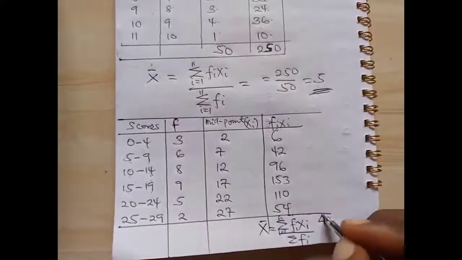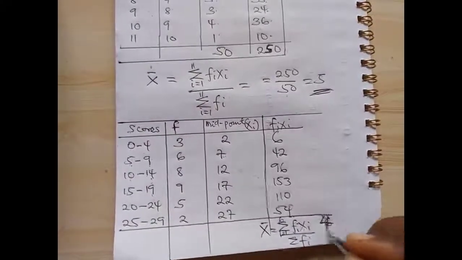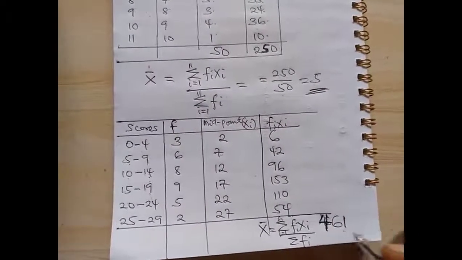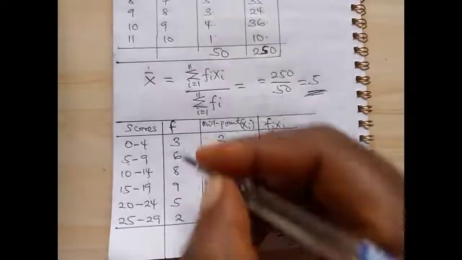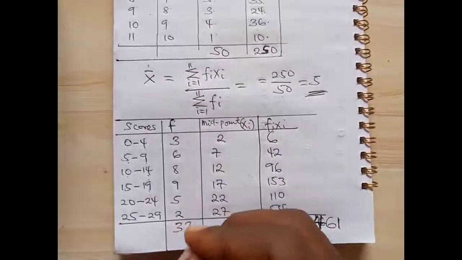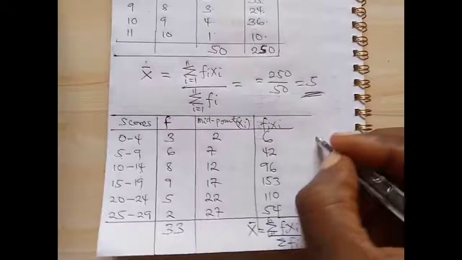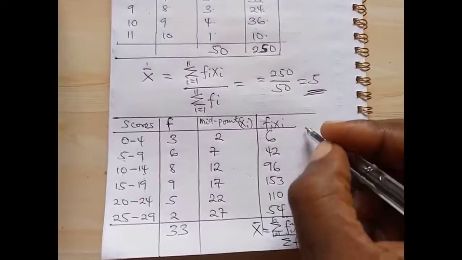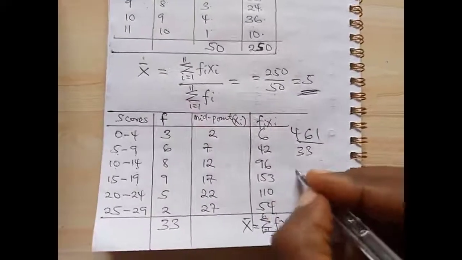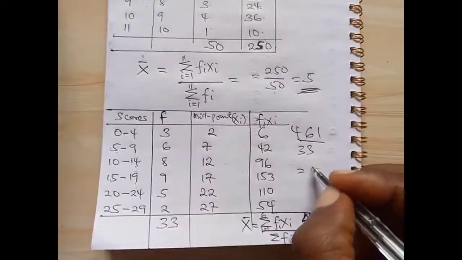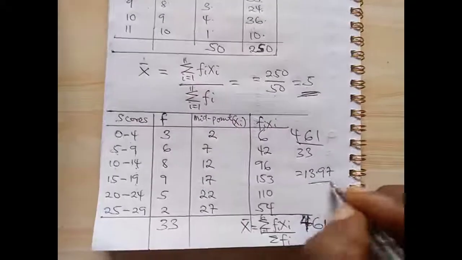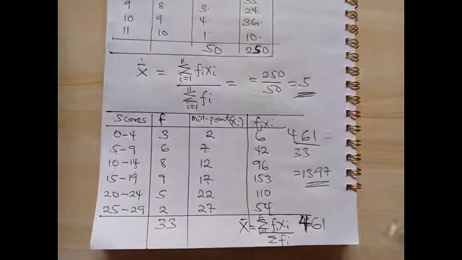Sorry, one hand is holding the camera, one hand is writing. So 461. We need to add f. If we add f, we'll get 33. So let me just finish it up here. This formula now becomes 461 over 33, which becomes approximately 13.97 to 2 decimal places. You can leave it in 4 decimal places as well.